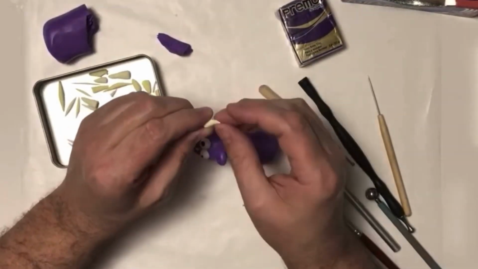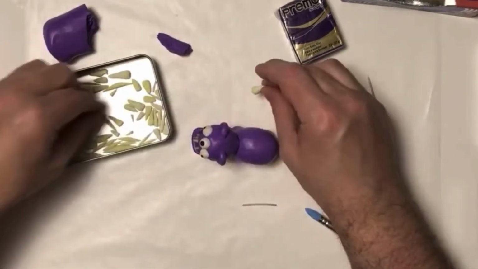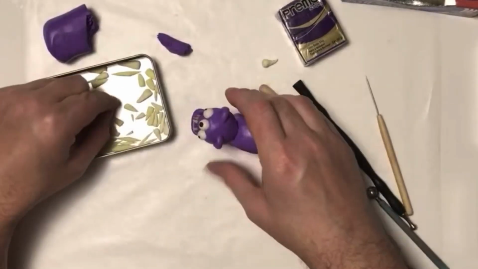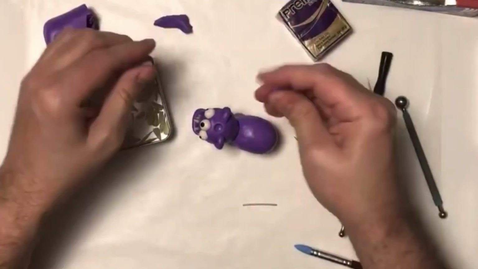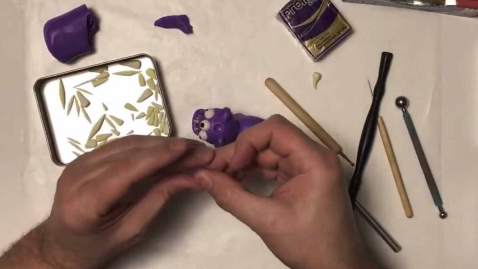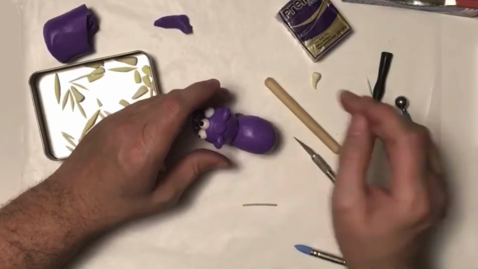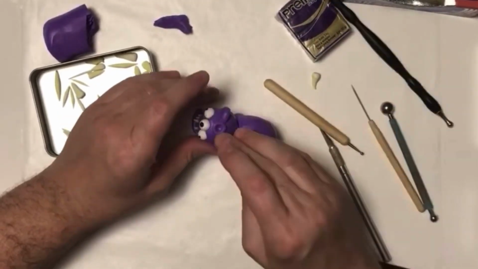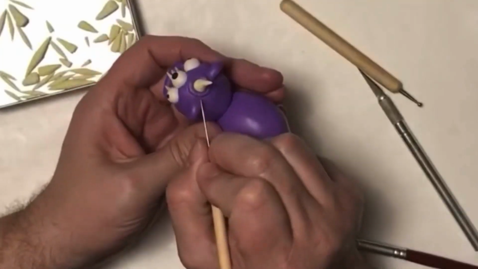Now I want to add a little horn to him. I believe this again was requested by the viewers. And so I decided to do a bigger, thicker horn. And I was just going to do an indentation and put it in there, but then I decided I want to have a little ring around it. So I put a little piece of clay in there, did an indentation with the ball tool, pressed the horn in. I'm really happy with that.